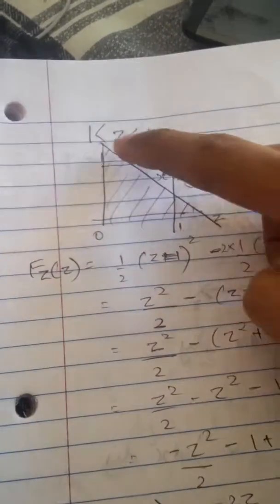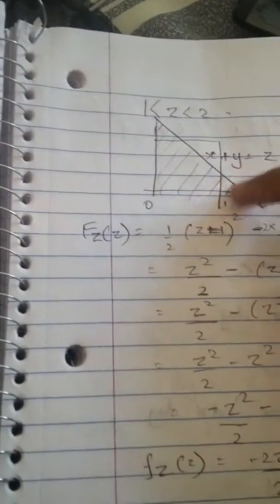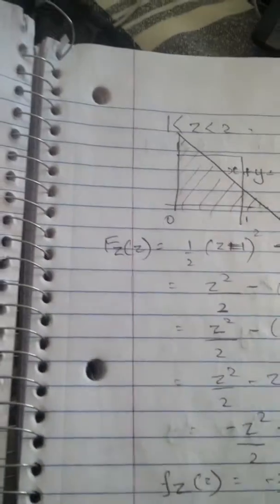Similarly, for when z is between 1 to 2, what we are doing is taking the whole triangle and subtracting this and this. Actually, the shaded portion does not include these, but I've taken the whole triangle and subtracted the area of these two triangles.